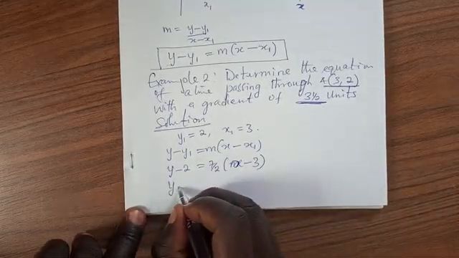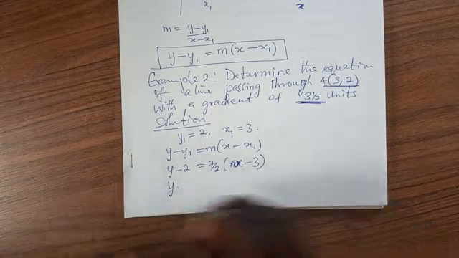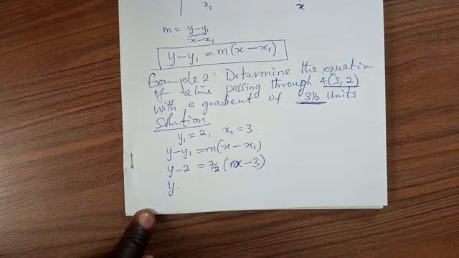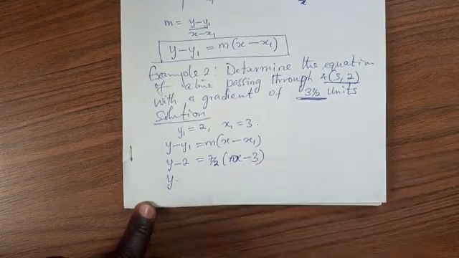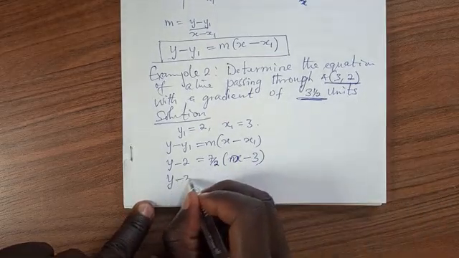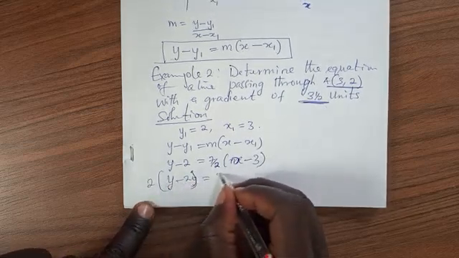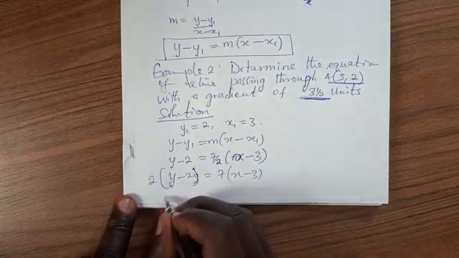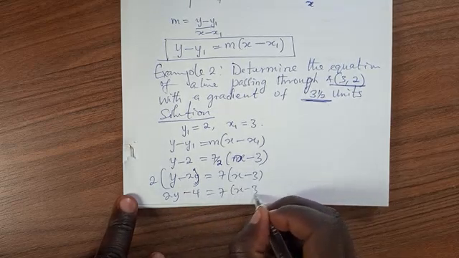Therefore, we multiply through by 2 so as to remove this fraction. But even if students can stop here, no problem, but it is good to evaluate and go further. So we multiply through by 2. So we have y minus 2 times 2, which is the same thing as 7 into x minus 3. So we have 2y minus 4 is equal to 7 into x minus 3.